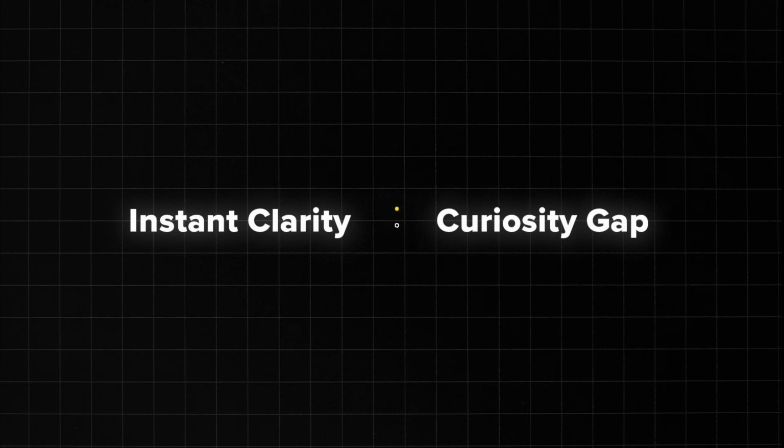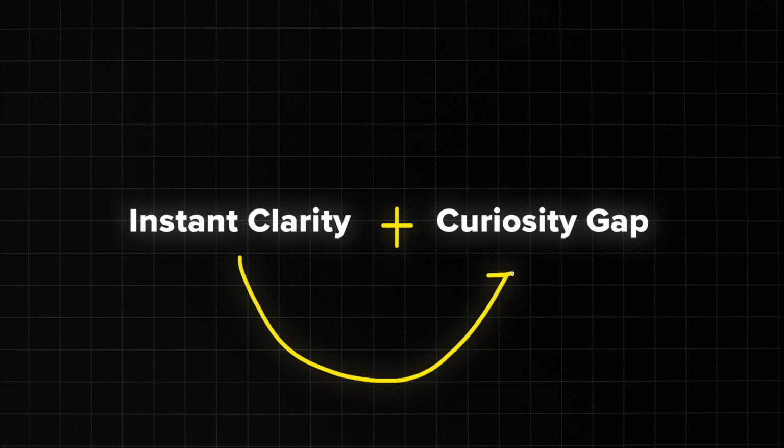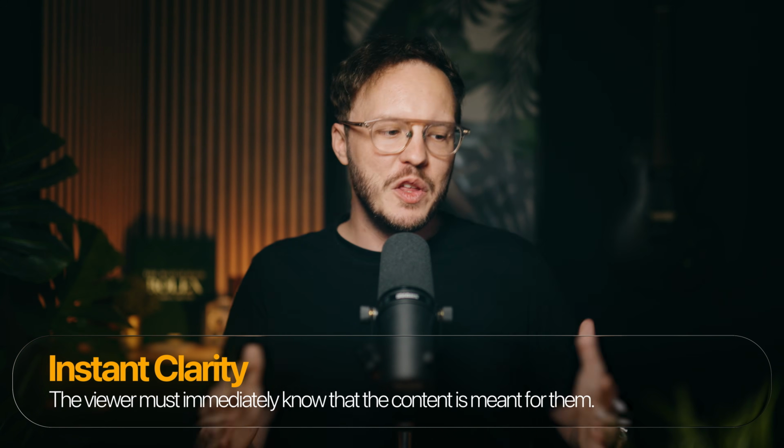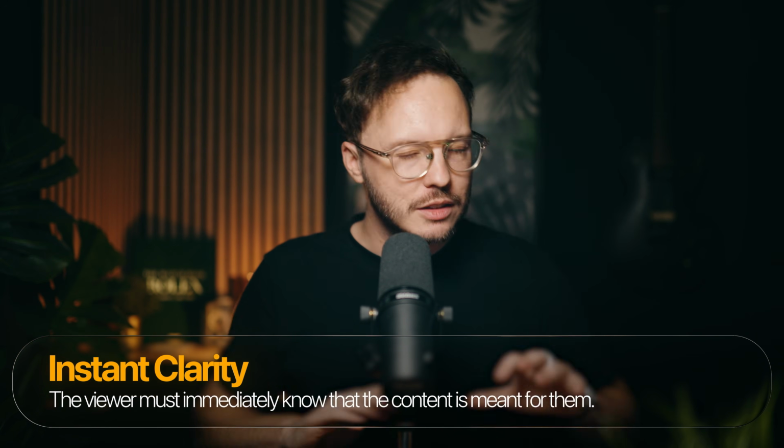Before we dive into the first one, let me quickly explain this whole test so you know what to look out for. Every good hook basically has 2 parts. The first one is instant clarity, which means the viewer must immediately know, this is for me, right? Without that, no hook is gonna work.